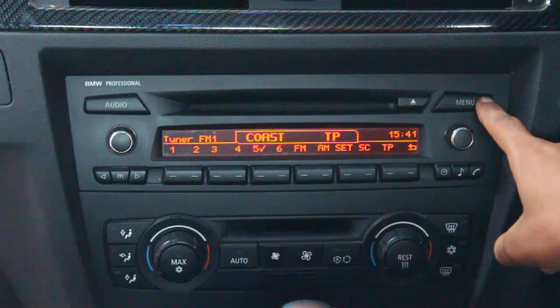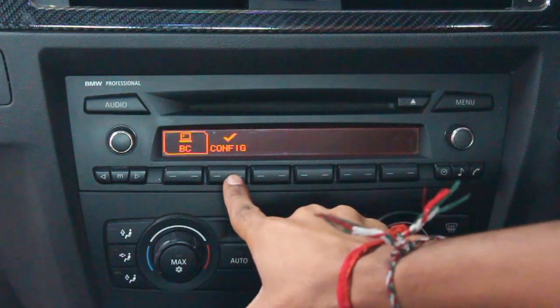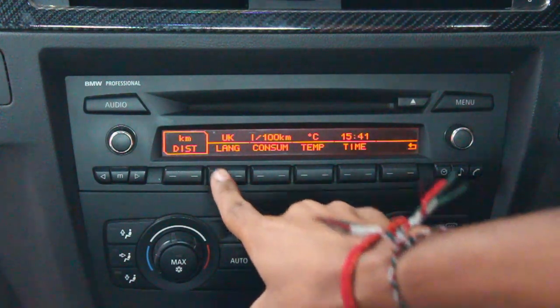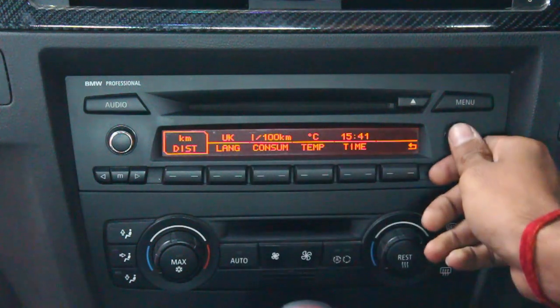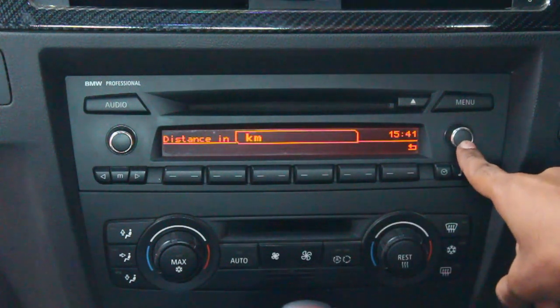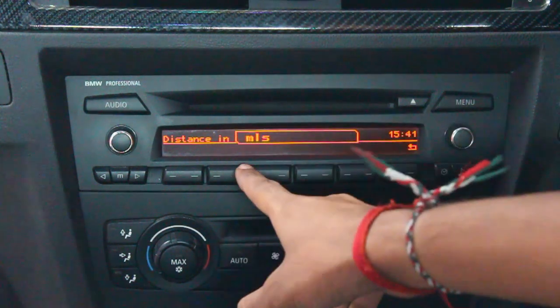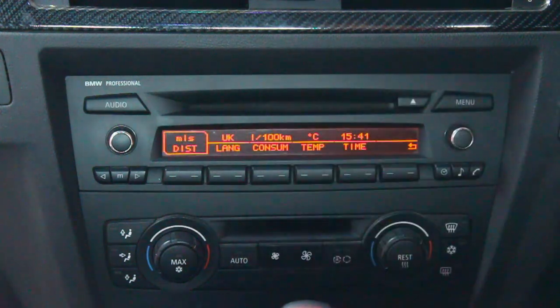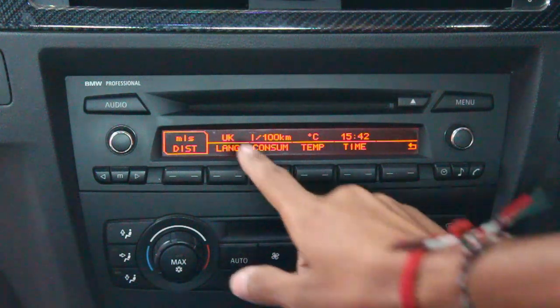What you're going to do first is press the menu button, and then press the configuration button. In Configuration, you see your distance here. What this is doing is showing kilometers for distance. You're going to press down on this button, and then turn it over to the right. From kilometers, it turns over to miles, and then you press OK to save.